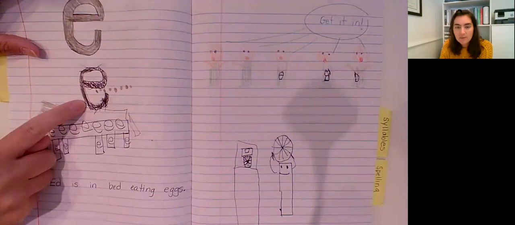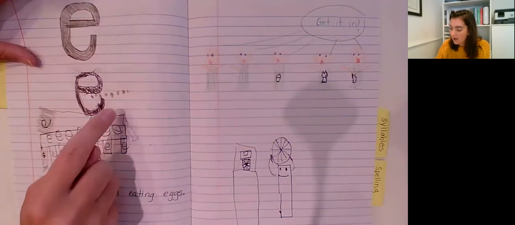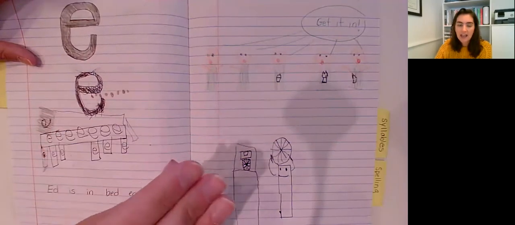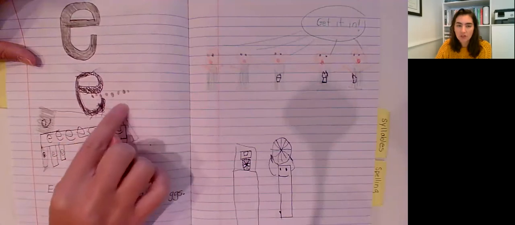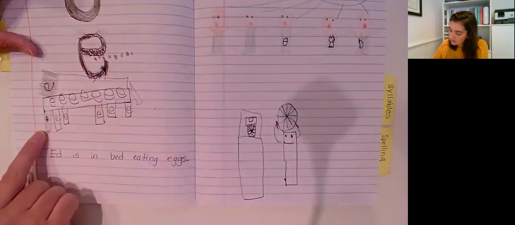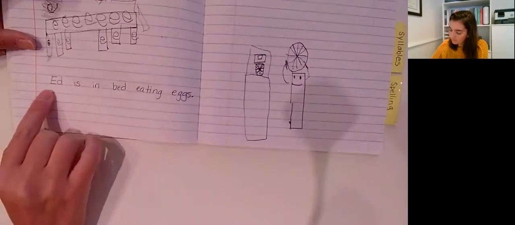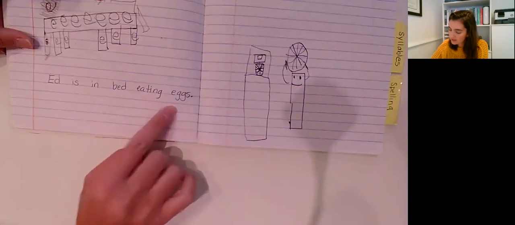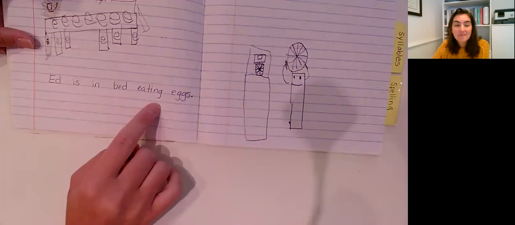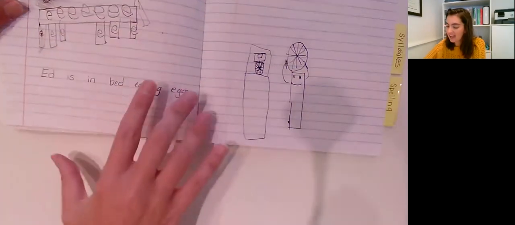I used my Lively Letters cards this day. You can see I drew the big E, but then he wanted to do his own, and it's that little Pac-Man monster E that Lively Letters has. My goodness, I do not remember what that is. Ed is in bed eating eggs. Oh, okay. I don't even remember where this came from, but this was our sentence: Ed is in bed eating eggs.